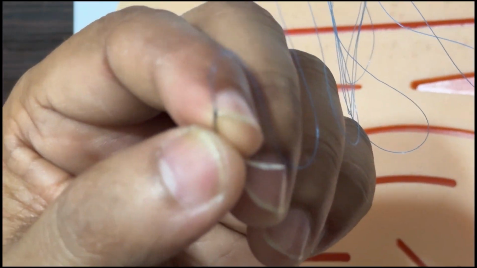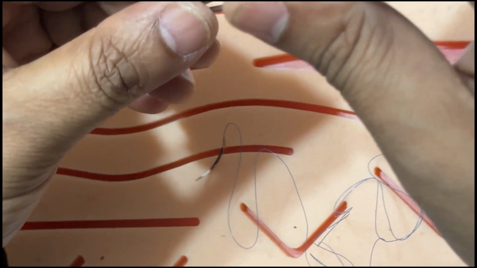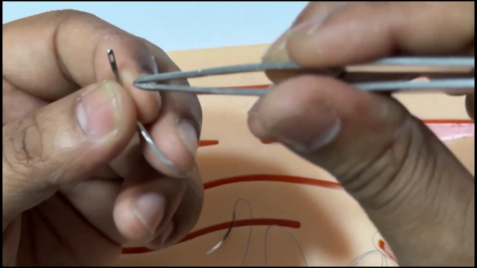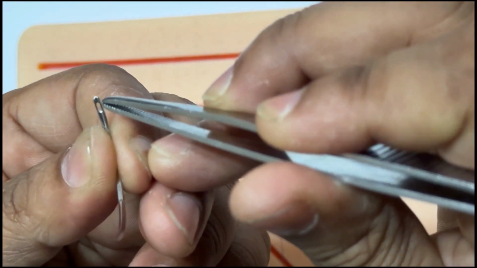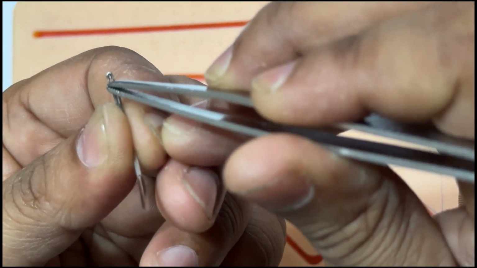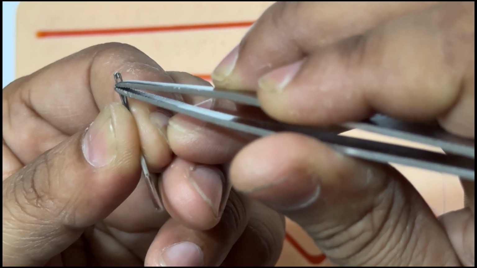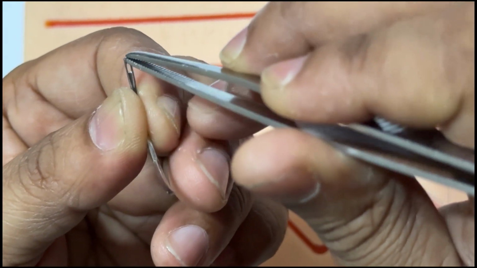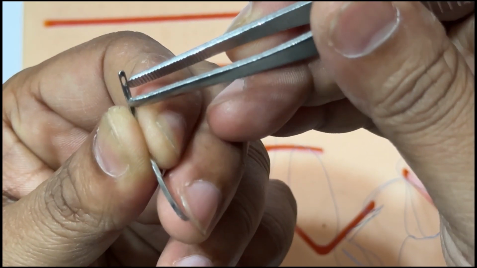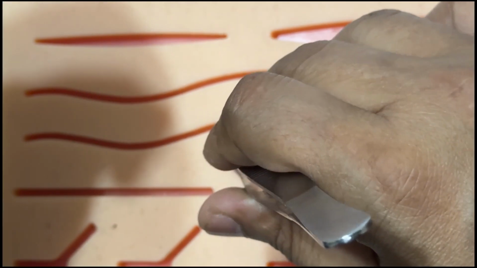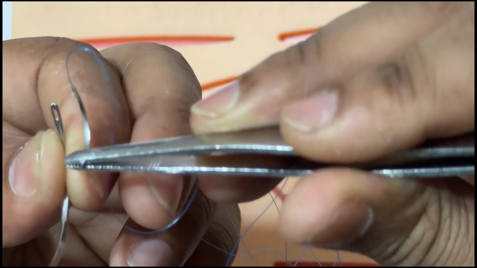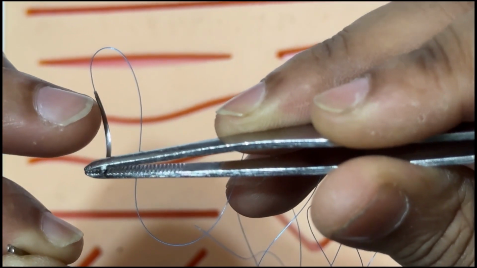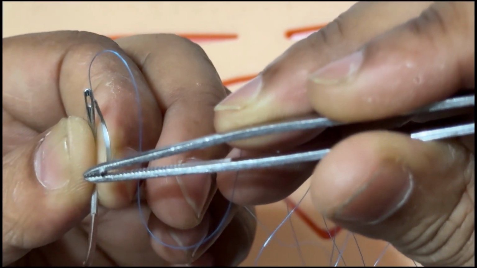Now let me show you another needle. Look at this needle here. In this needle you can see one eye, right? This is through which we pass the thread and then use it. So this is called an eyed needle, and here you have the swage needle. In the swage needle you can't see any eye, but in the eyed needle obviously you have the eye.